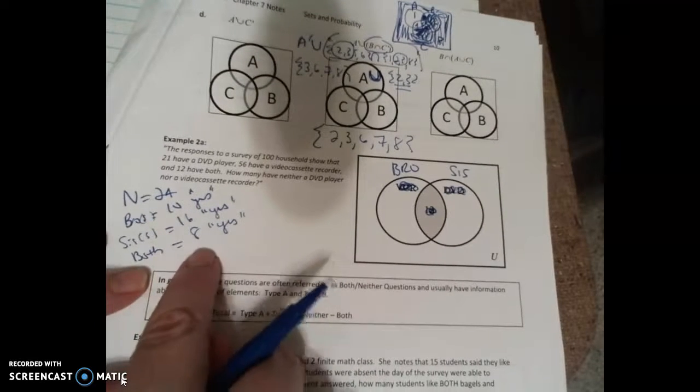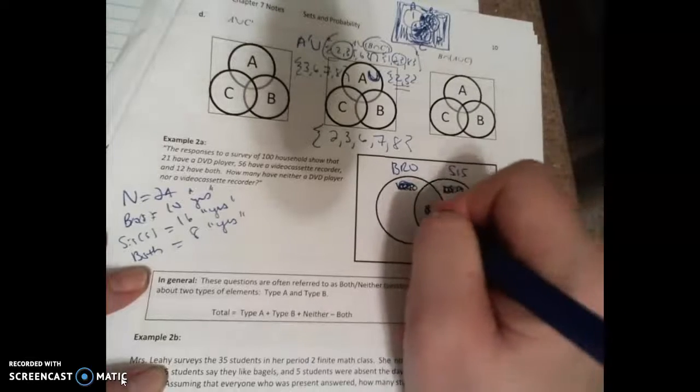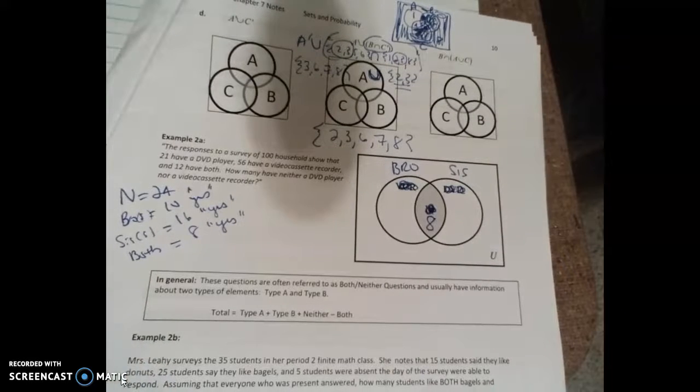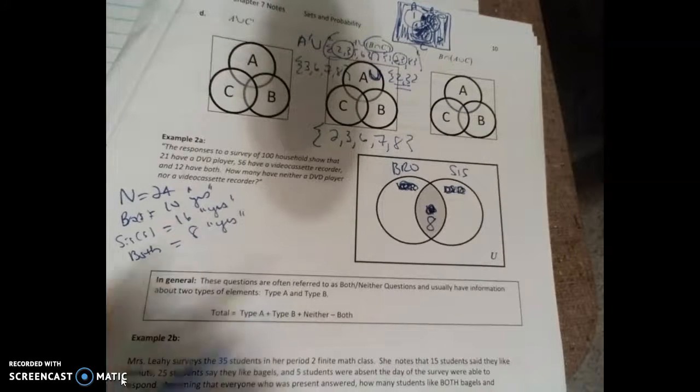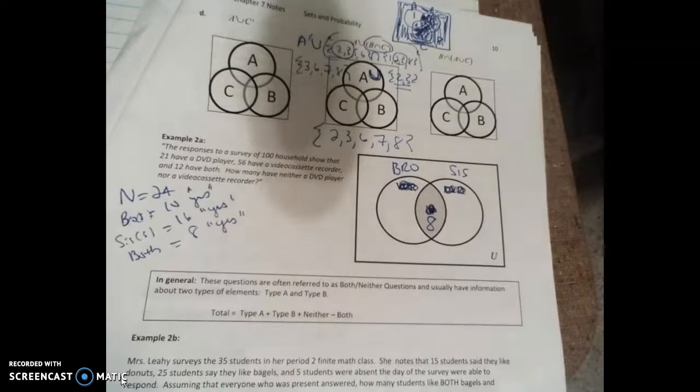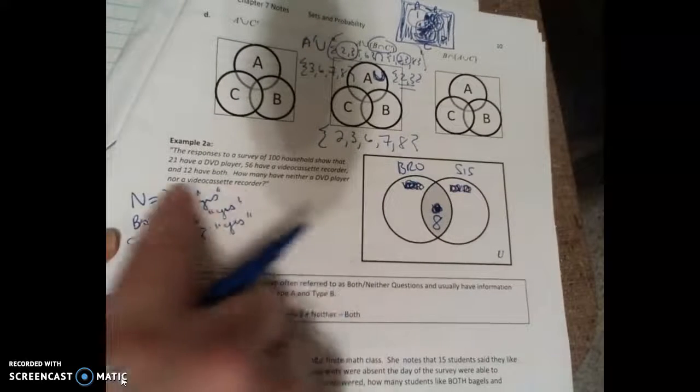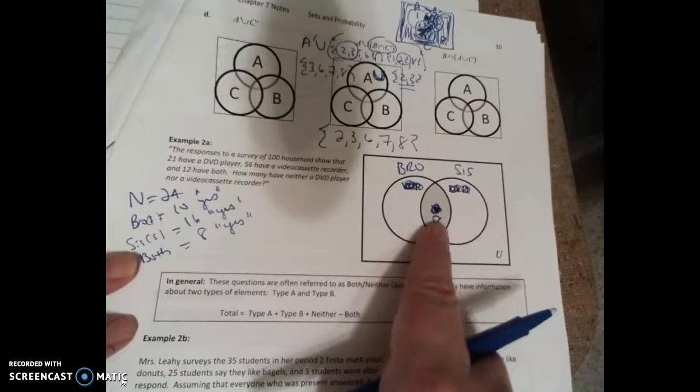So I'm going to start with the both. There were 8 of you. If we were in a face-to-face class, we would obviously do this for real. And then I would ask you a question like, how many only children are in the class? How many have just sisters? How many have just brothers? And you can figure that out just with this data. So both is here.